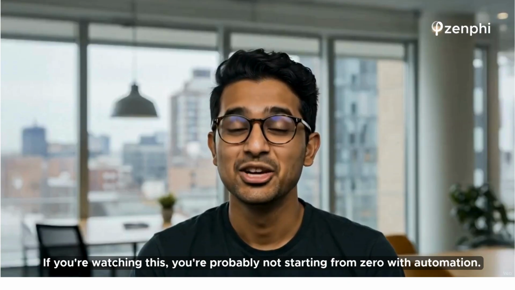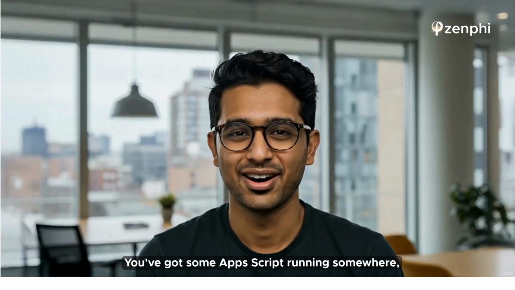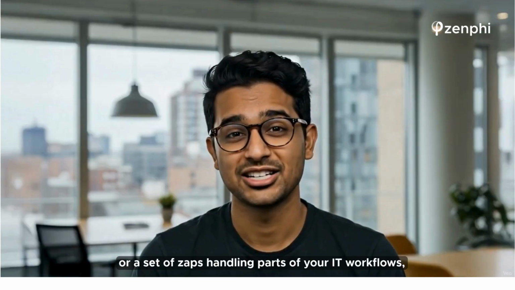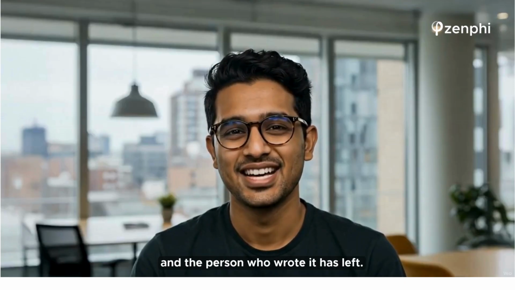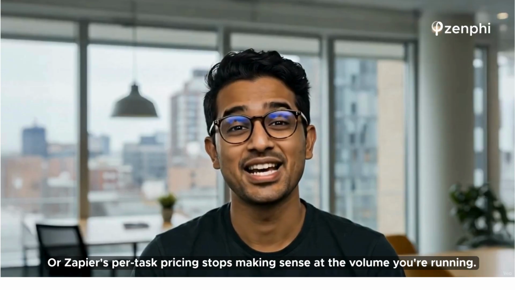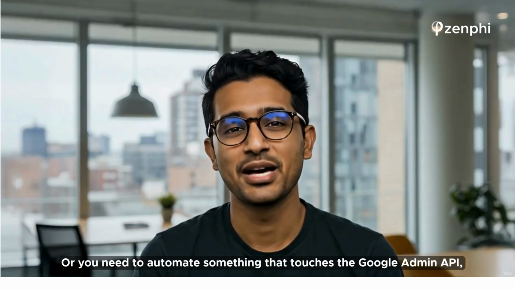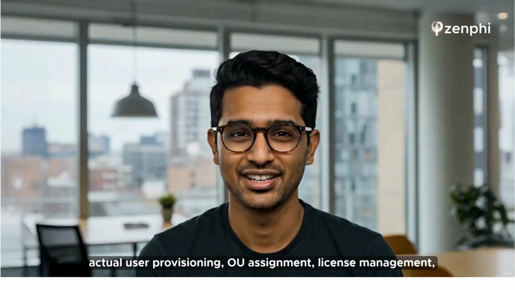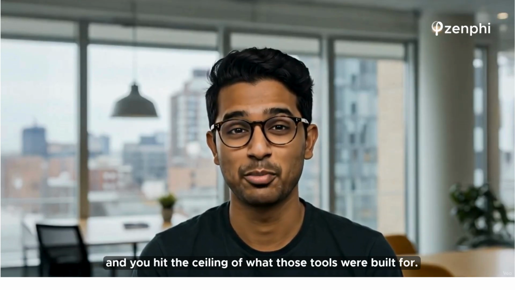If you're watching this, you're probably not starting from zero with automation. You've got some Apps Script running somewhere, or a set of Zaps handling parts of your IT workflows, and for a while that was fine. But at some point the script breaks, and the person who wrote it has left. Or Zapier's per-task pricing stops making sense at the volume you're running. Or you need to automate something that touches the Google Admin API, actual user provisioning, OU assignment, license management, and you hit the ceiling of what those tools were built for.